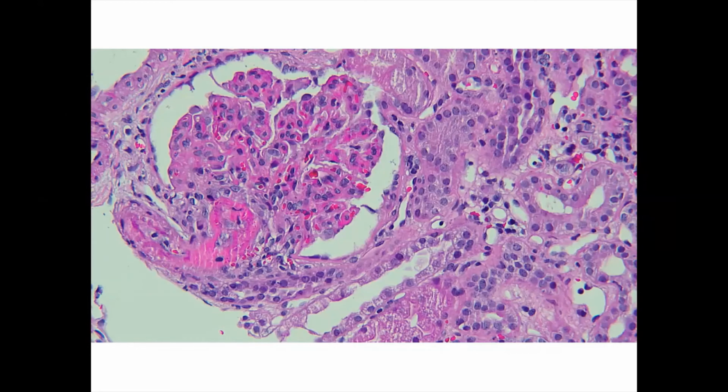But sometimes we have to make a decision on the H&E whether this is a crescent or not, because this particular glomerulus might get cut out, and there may be no other glomerulus with this pathology.